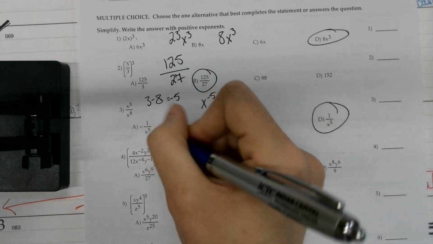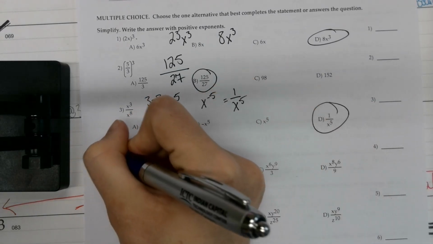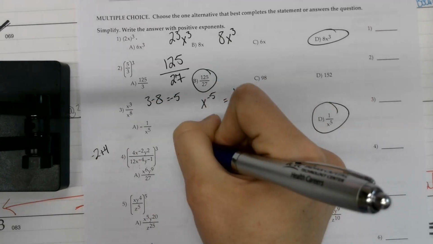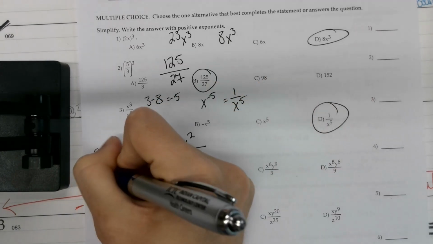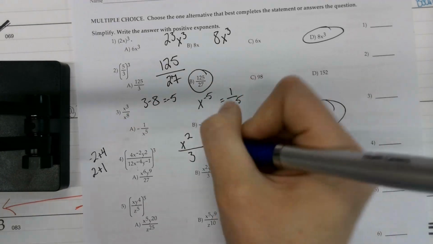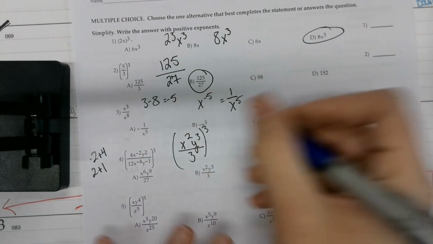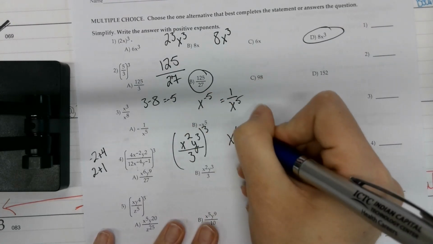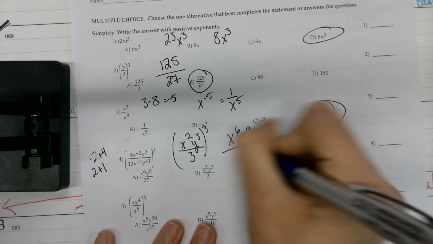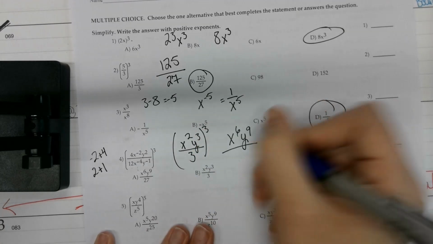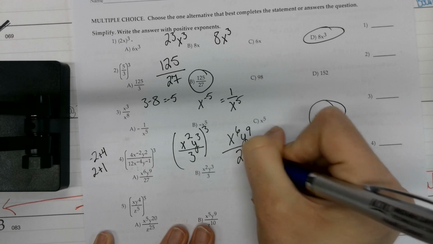-2 subtract, so I'm going to write it, -2 subtract -4, so that would be +2. 2 subtract -1 would be +3. And then we're going to cube all that, so 2 times 3 is 6, 3 times 3 is 9, 3 cubed is 27.